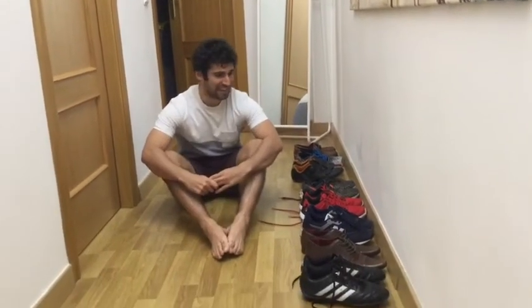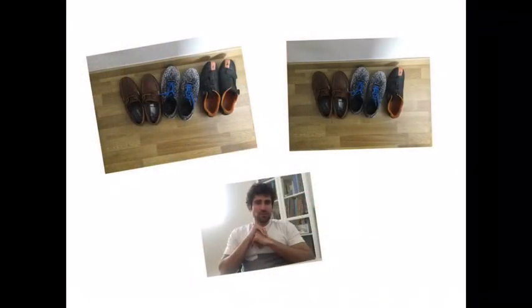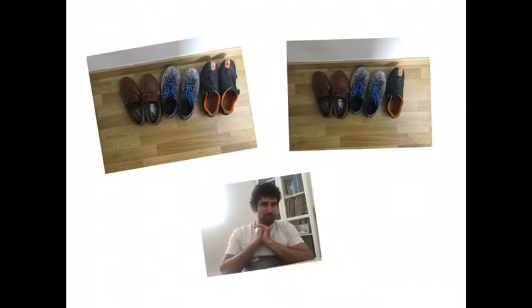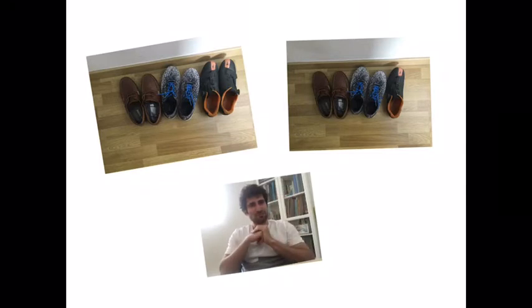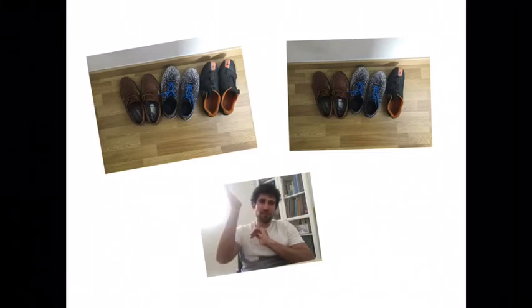So we're going to look now at odd and even numbers, and we're going to start off with these two pictures there. I've got some shoes. Does anyone see anything a bit strange between that picture and that picture? What's different? What's missing? How many shoes do I have in this picture there?